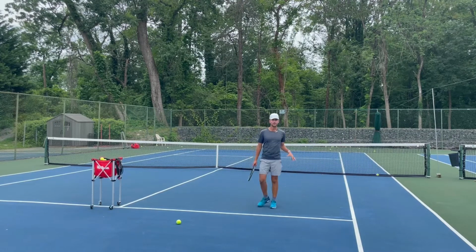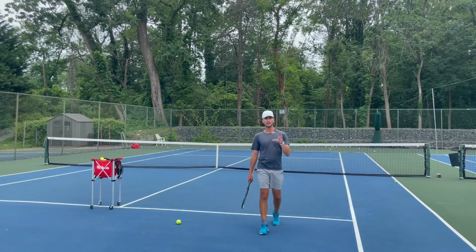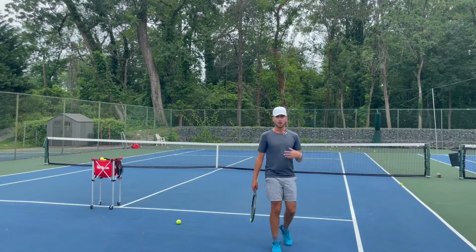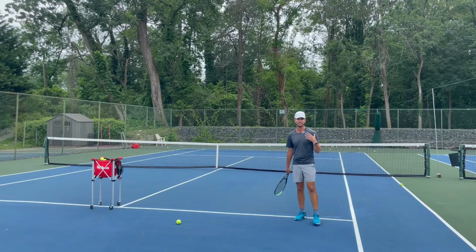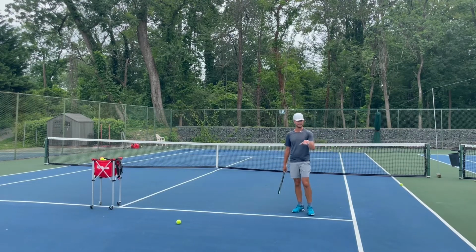So when you guys are moving up to this approach shot, you have to make sure that you drop your racket. Also, by dropping your racket, you will not only get it over the net, but you also hit a lot of topspin, right? You'll help dip that ball in.